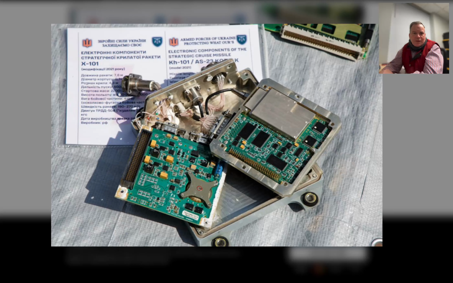So anyway, the conclusion of this video is that there's going to be a narrative being put out about the Oreshnik missile. Why? Because the Oreshnik missile hit a target in Lviv, and they're not going to show us the results of that missile.